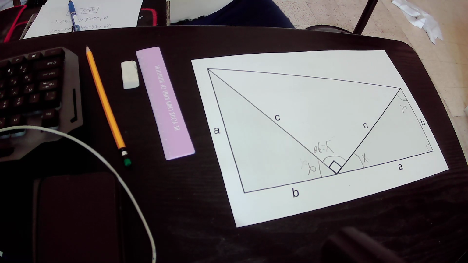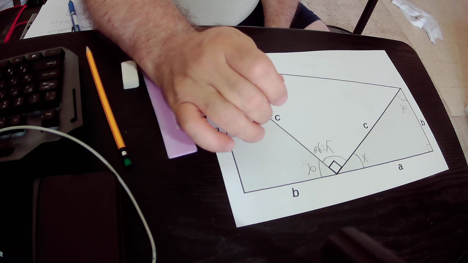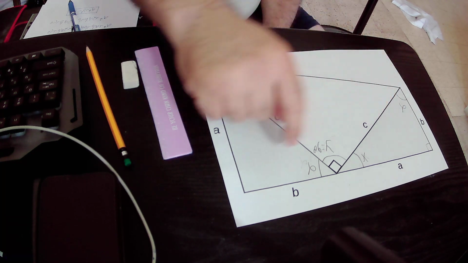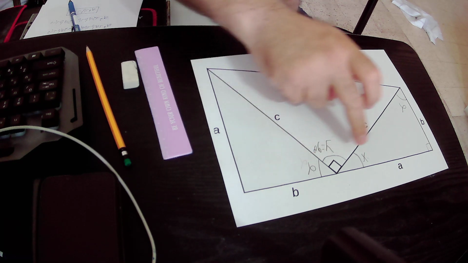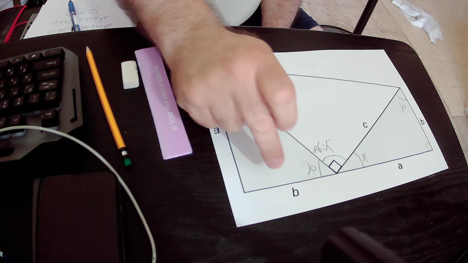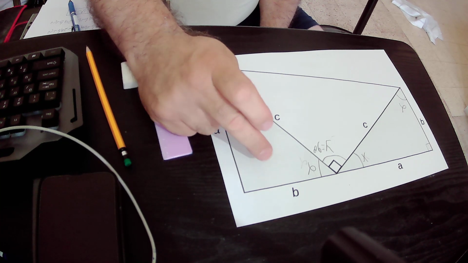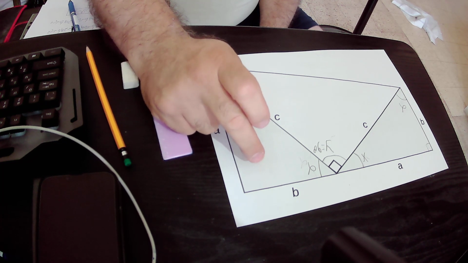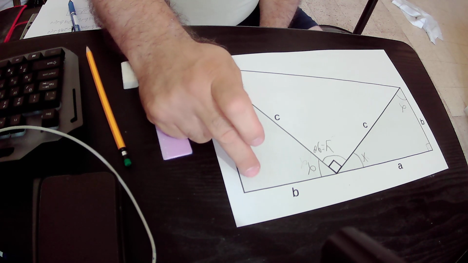In order to prove this equation, I made a copy of this triangle on the same straight line of A. I built side B, and then I raised a perpendicular to B of size A. So the angle between side A and side B is also 90 degrees.